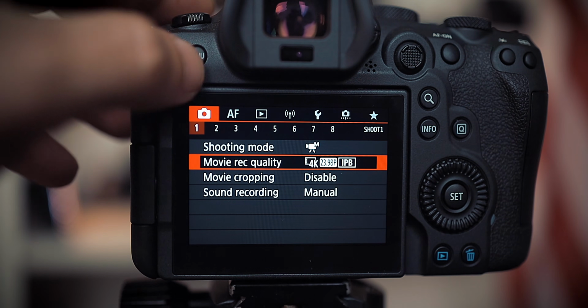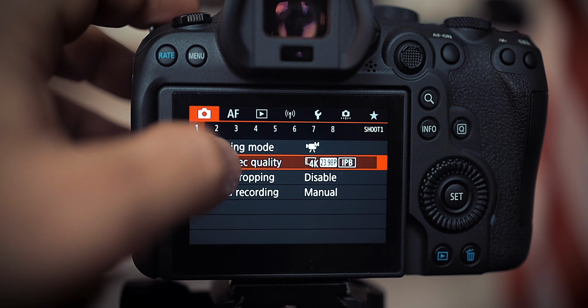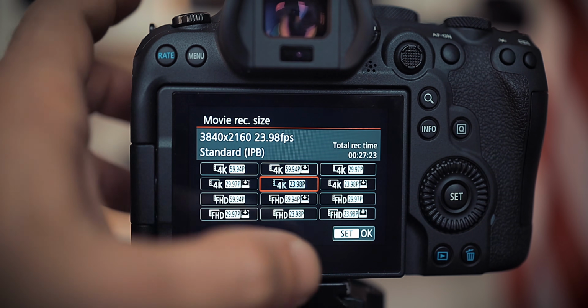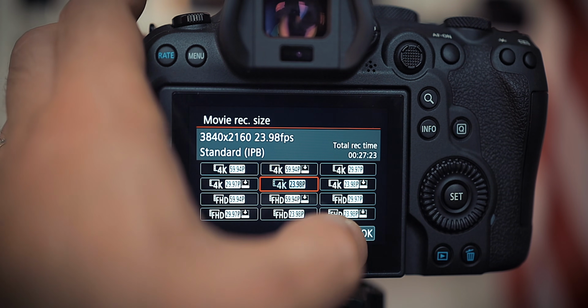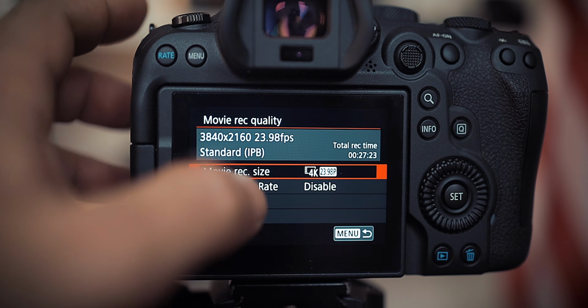But let's see, how do we shoot in 120 frames per second on the Canon R6? Okay, you just open the menu and there, not here, otherwise you will just see the different resolutions, but not the high frame rates. So click there on the high frame rate to enable it.